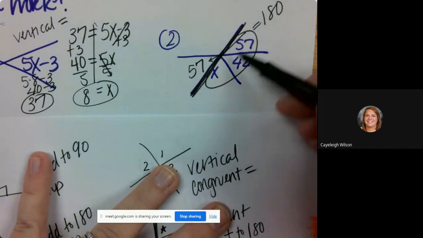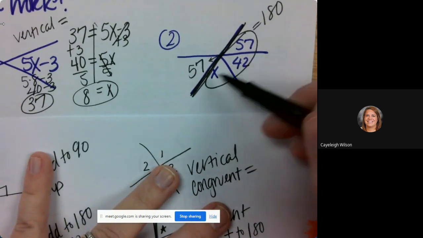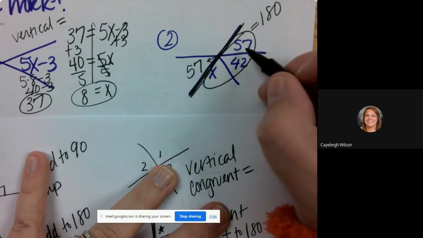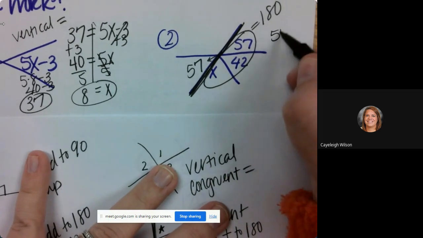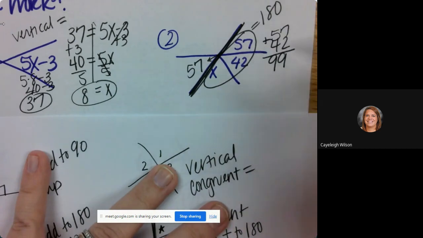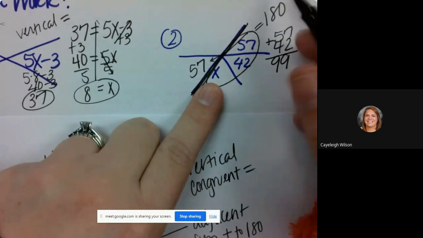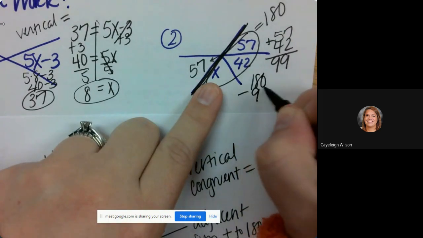They're all sharing the same line. So when they're all on a straight line, that means that the sum of them adding together is 180. So I'm showing my work. So 57 plus 42, that's 99. So these two together are 99. So this third one needs to make it add to 180. So 180 minus 99.